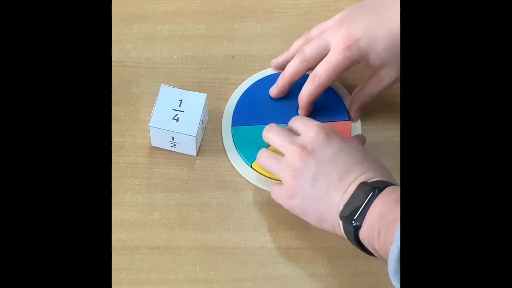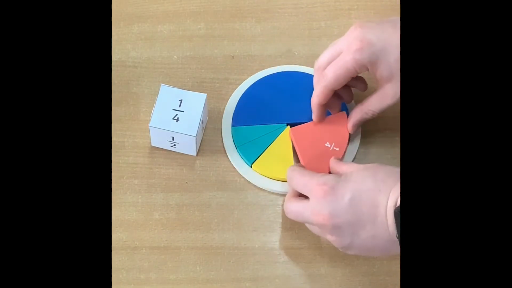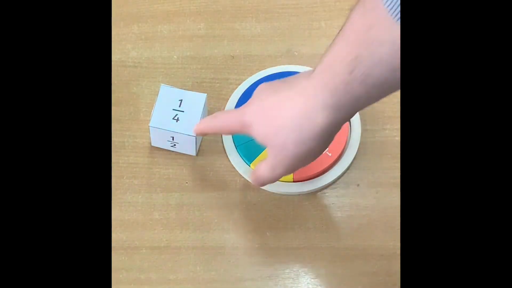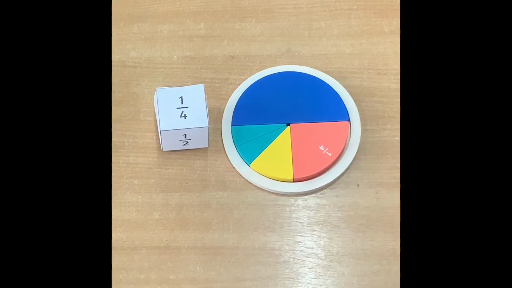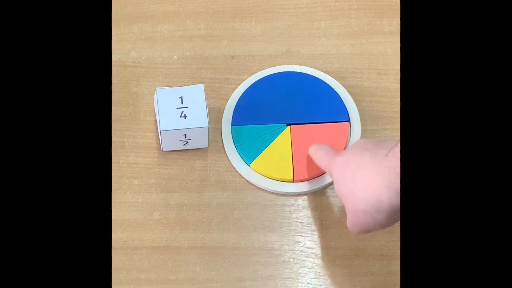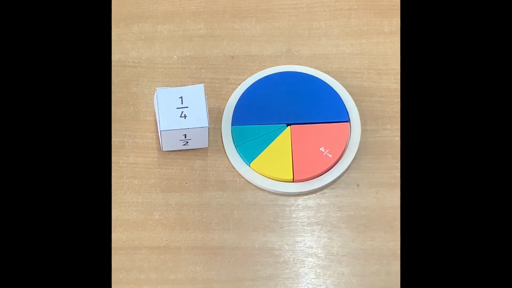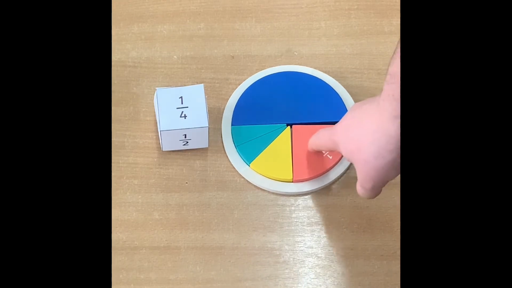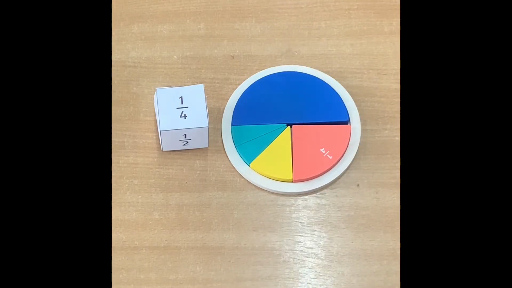And this time I need to turn this over because a quarter is our red part. So in a quarter, we split our whole into 4 parts. That's our bottom number here. And we want one of them. As we see here, we have one red part here. The red part here is 1/4. It's one part of the 4 our whole has been cut up into.